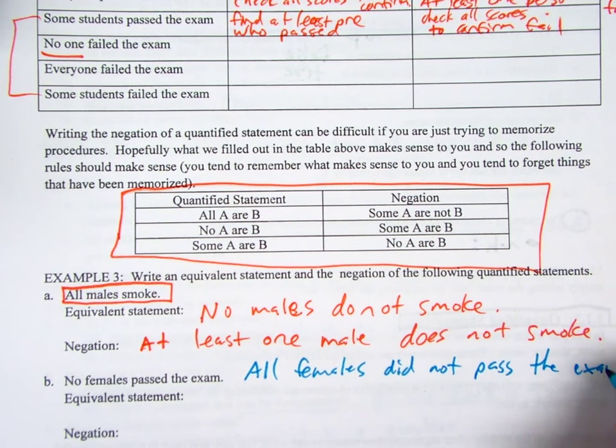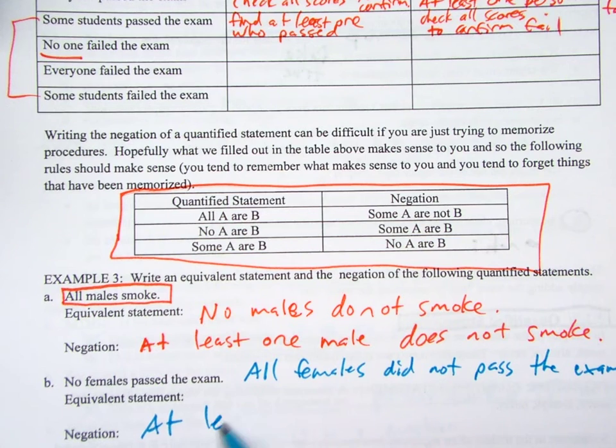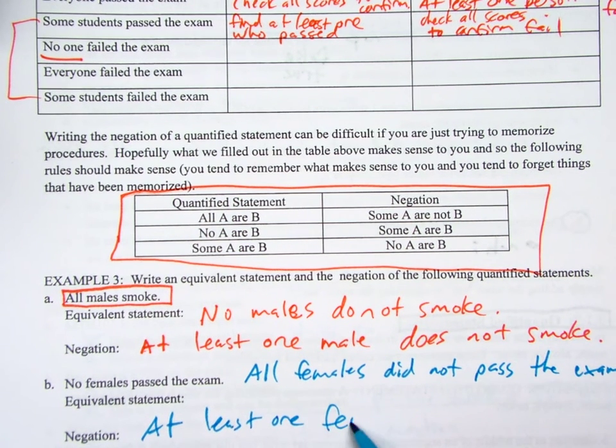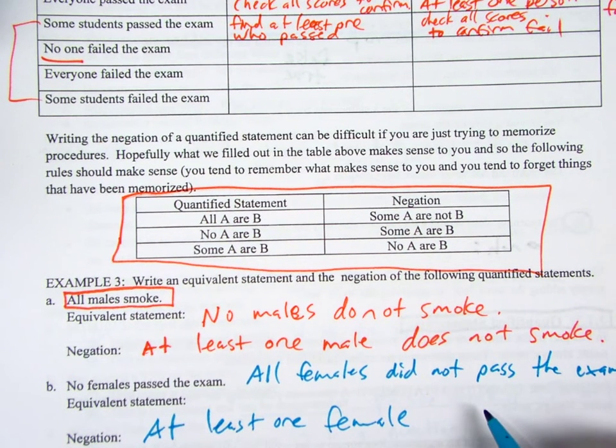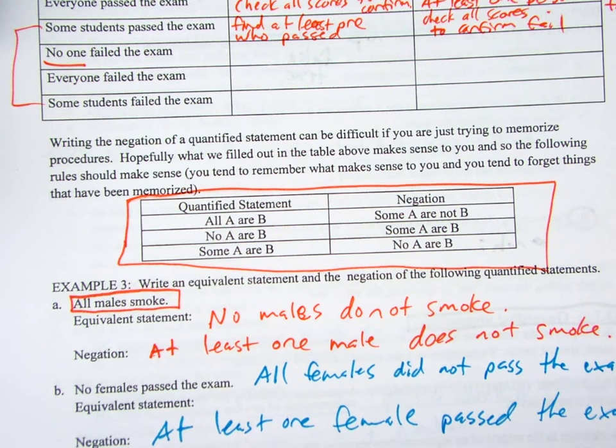Now, could you use, instead of did not pass, what else could we say? Failed. That's fine too. Okay. And now to negate that, no females passed or all females did not pass, how would we negate that? Very good. At least one female, what? Passed. Okay.